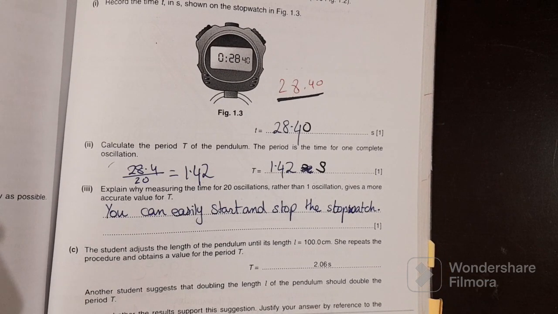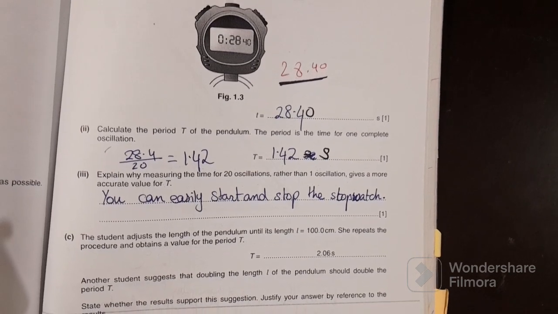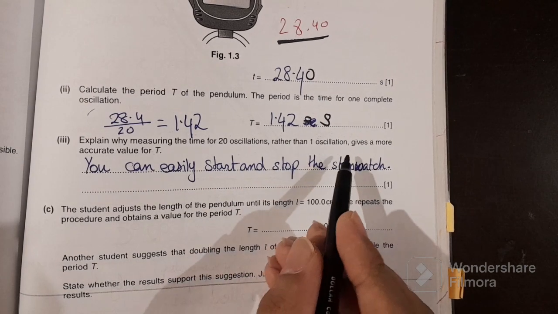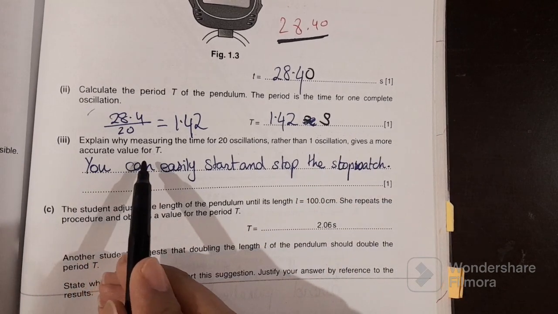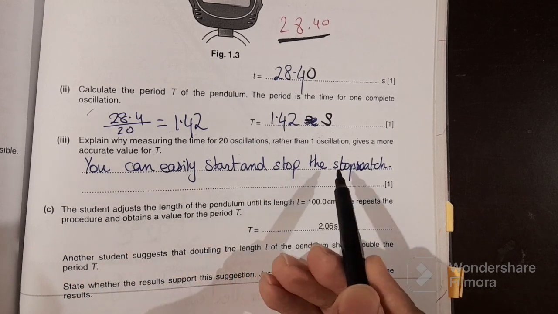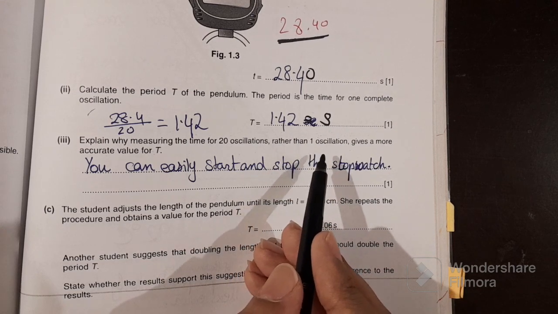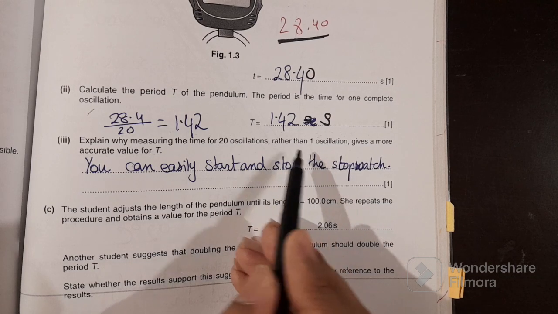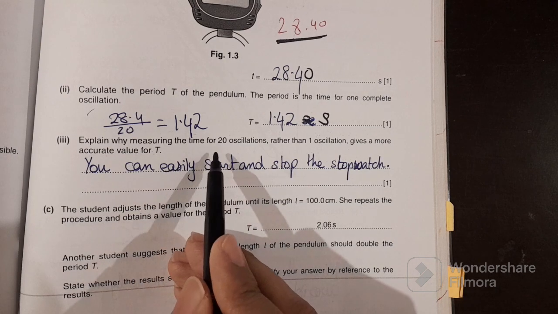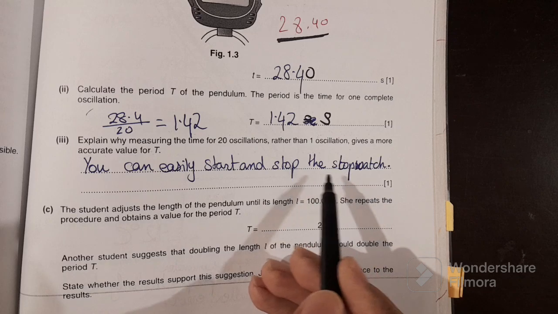Part 3 states explain why measuring the time of 20 complete oscillations rather than one oscillation gives a more accurate value for T. So the answer will be you can easily start and stop the watch, because if you measure the time for one oscillation you have to quickly press the button twice, so the reading won't be accurate. So for 20 complete oscillations you can easily start and stop the stopwatch.